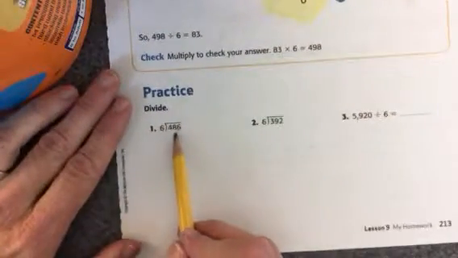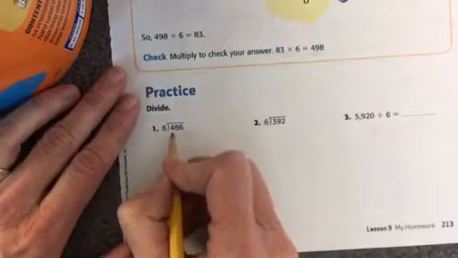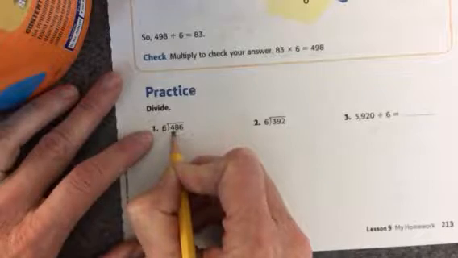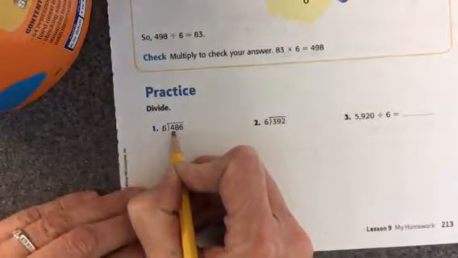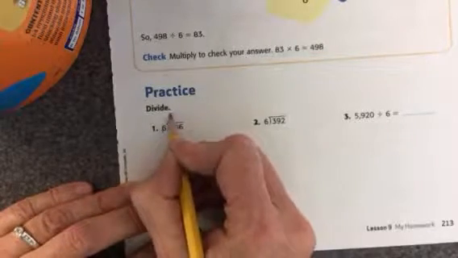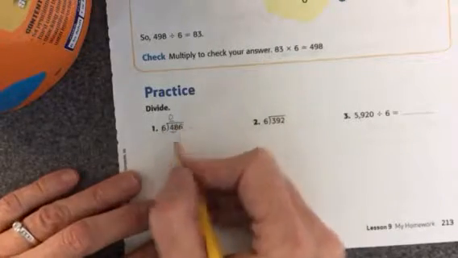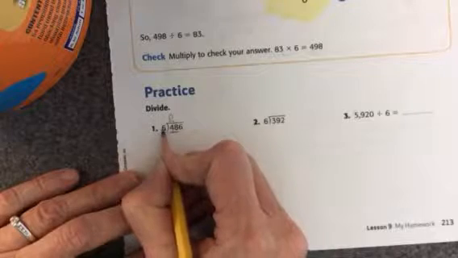Okay, here I have 486 and I'm going to divide by 6. The first thing I ask myself is how many times will 6 go into 4? 6 is larger than 4, so it won't go into 4. So what I'll want to do is put a placeholder, or even a 0 is fine, because 6 does not go into 4.